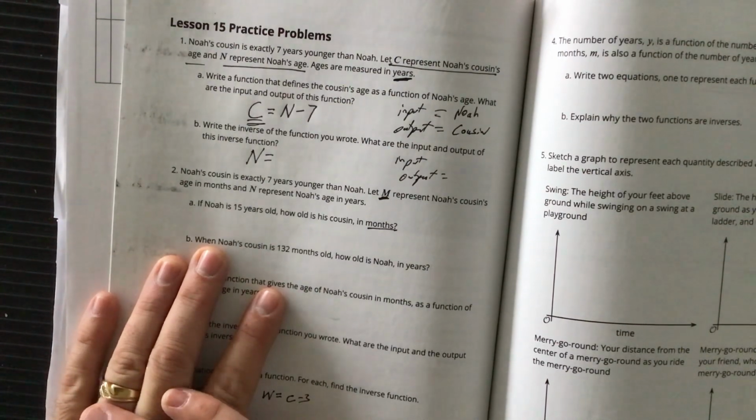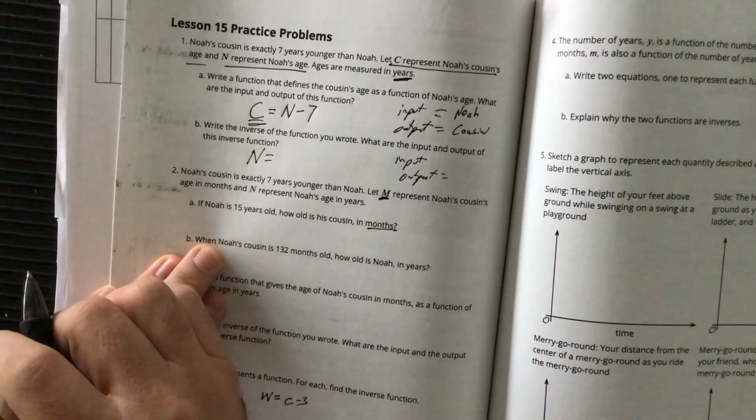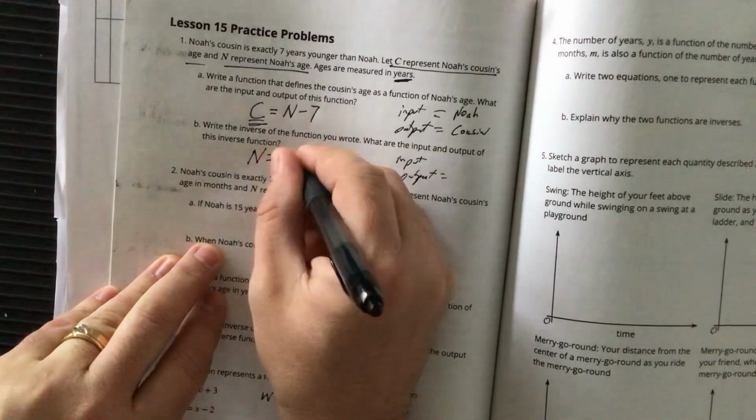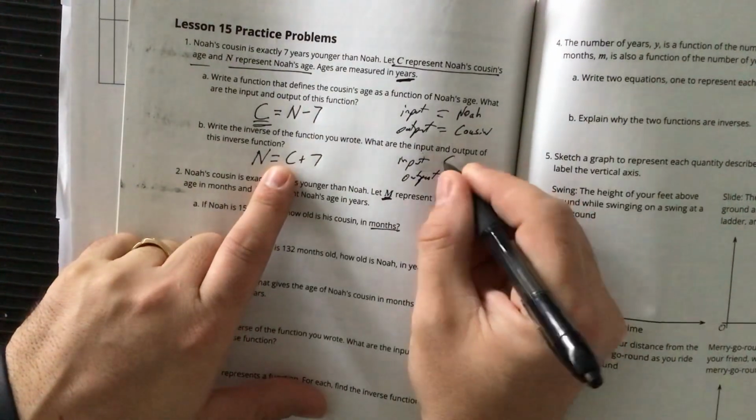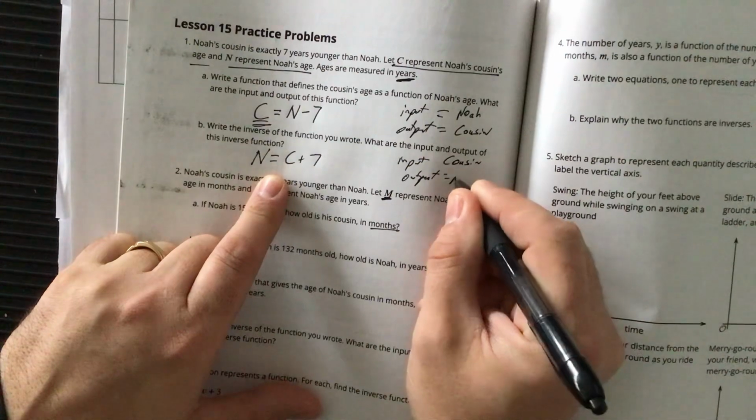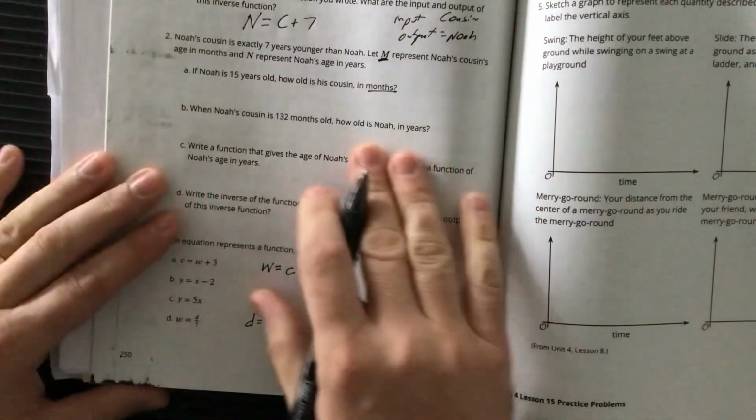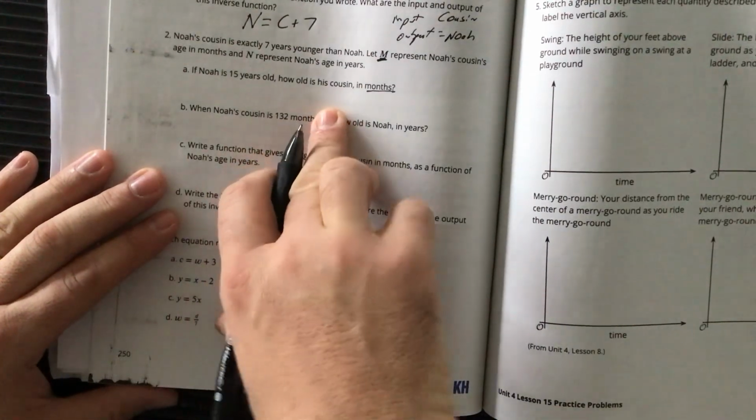How about the opposite of that? C plus 7. There you go. And now the input is the cousin's age, and the output is Noah's age. If Noah is 15 years old, how old is his cousin?